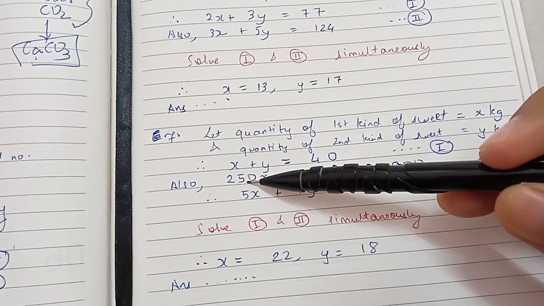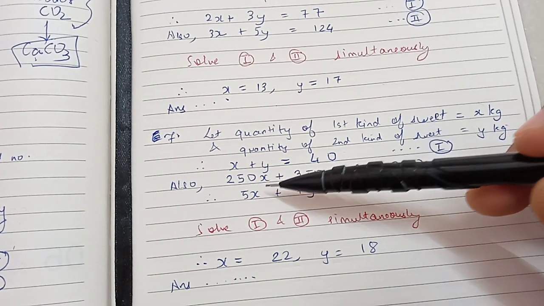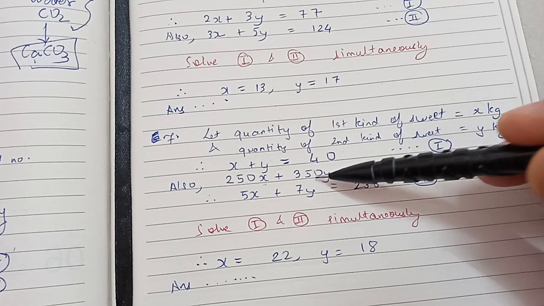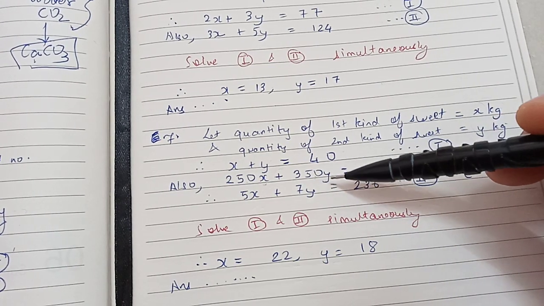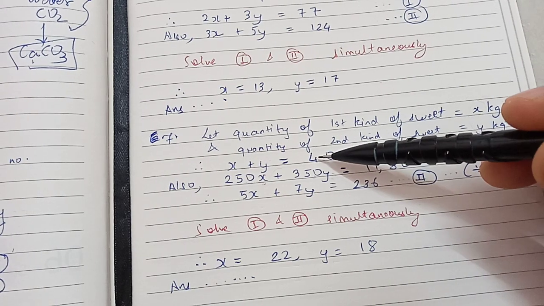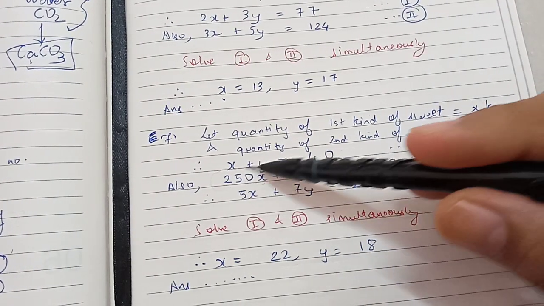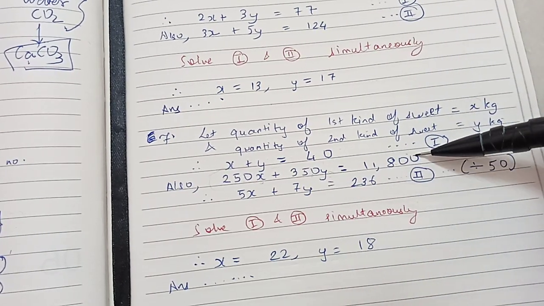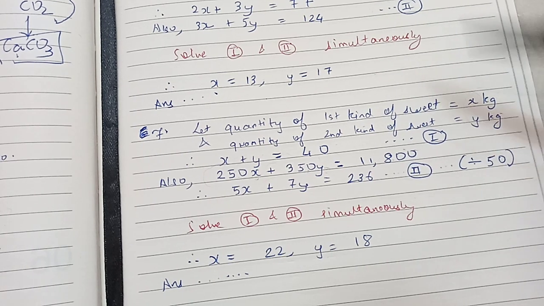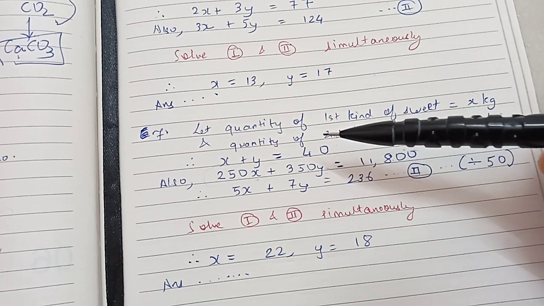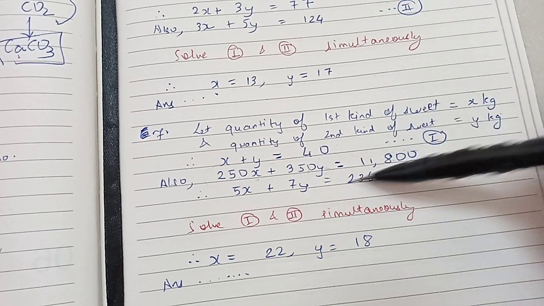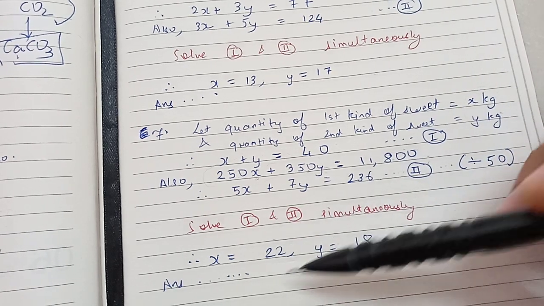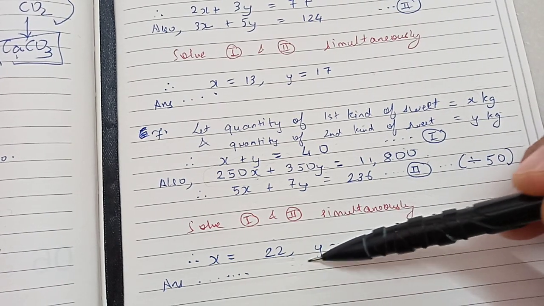Now at the rate of 250, the total cost will be 250 into x for the first kind. And at the rate of 350, the total cost will be 350 into y for the second kind of sweet. So the total expenditure they will have to incur for all the sweets is this addition, but that comes out to be 11,800 as per their budget. Let's simplify this equation further, dividing by 50. So this is the second equation. Solve the two equations simultaneously and get the values of x and y, and write the final statement, and don't forget the units in the final statement.